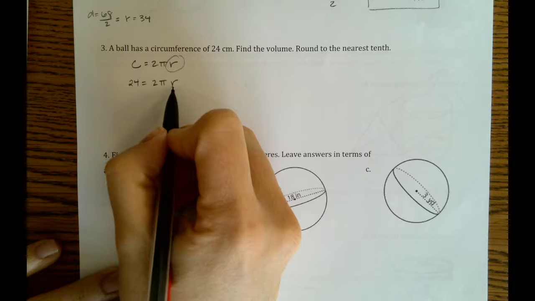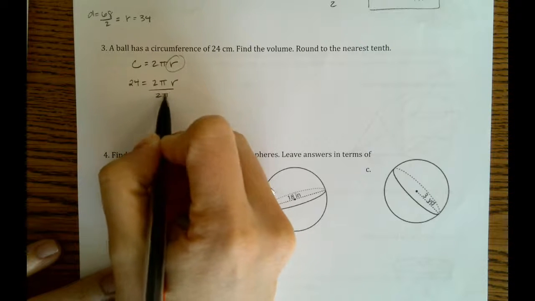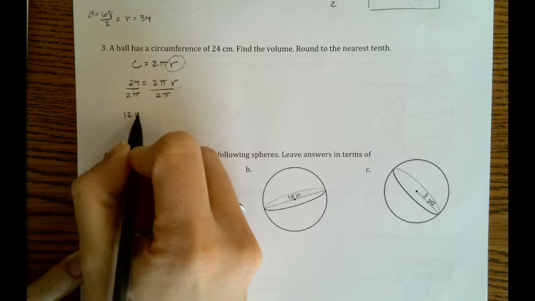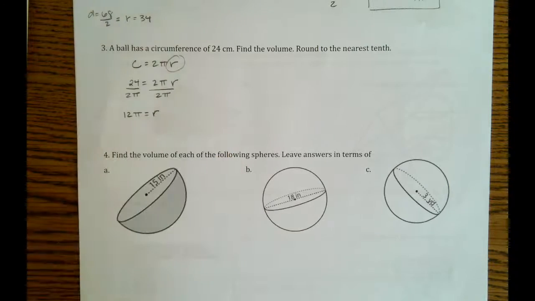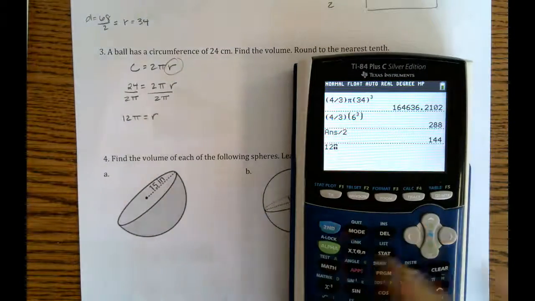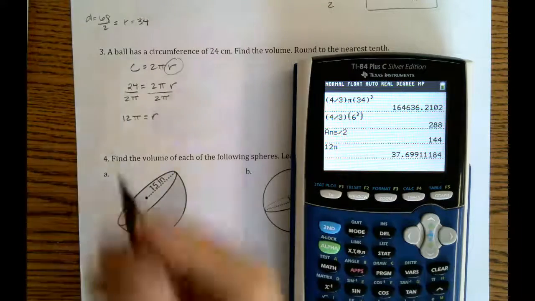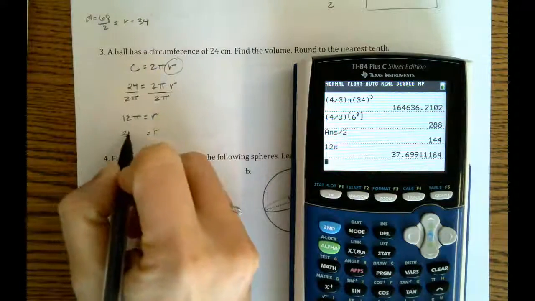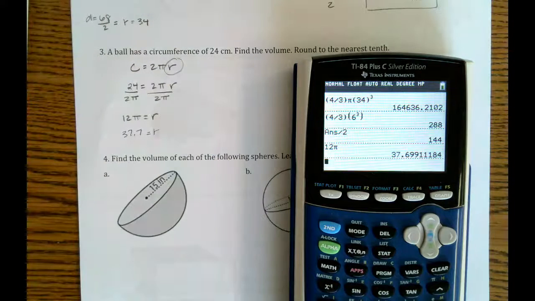Okay, and so to solve for r, we can divide both sides by 2 pi. So that leaves us with 12 over pi for our radius. Now, we're going to go ahead and put that in our calculator to get the decimal, which would be 3.8 if we round to the nearest tenth.